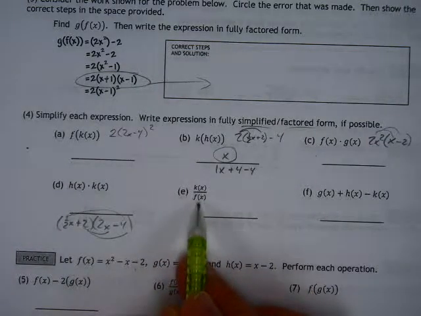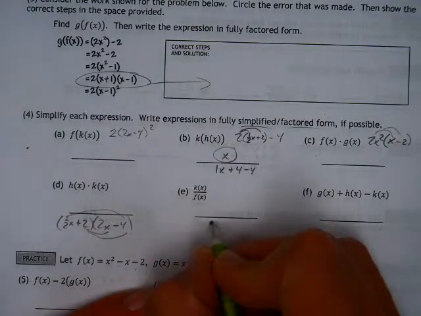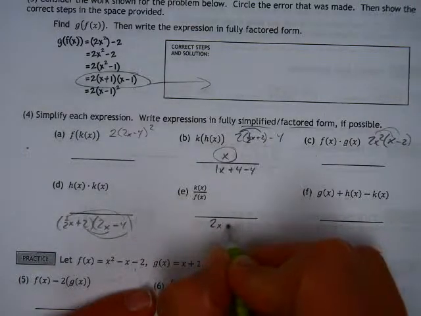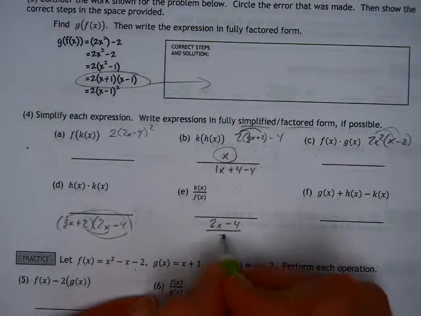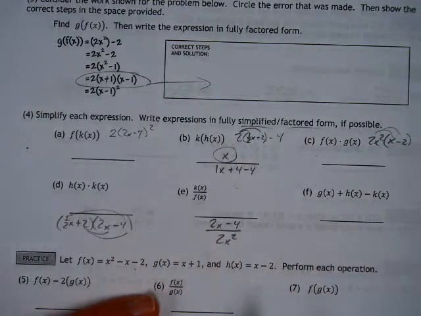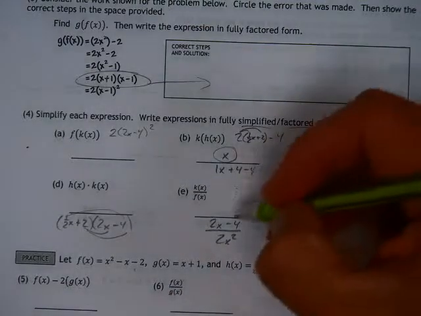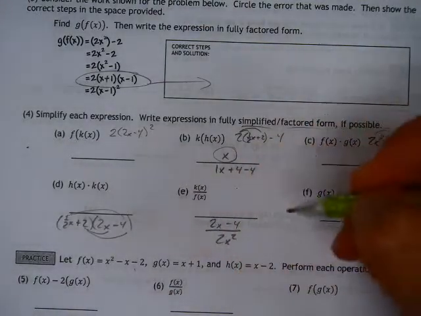K of x over f of x. This one here, there are traditionally difficult things. K of x is the 2x minus 4. F of x is the 2x squared. Now, some of us like to just say, oh, I'll just cancel the way I want to because it seems easier. Cancel these 2x's and stuff like that.